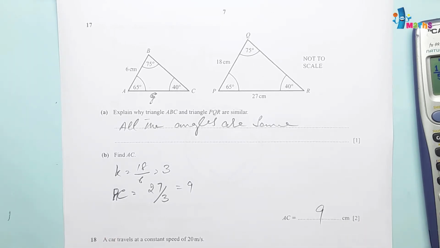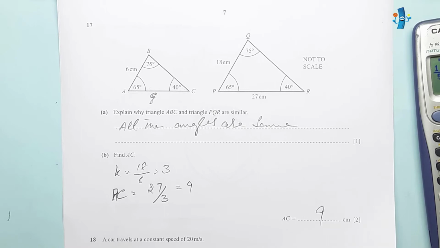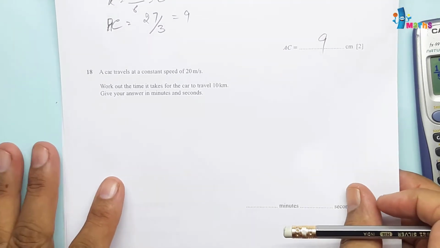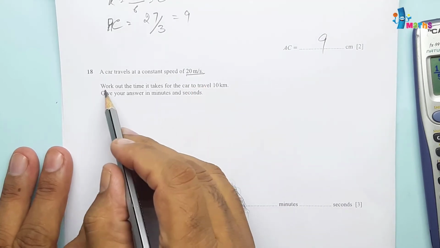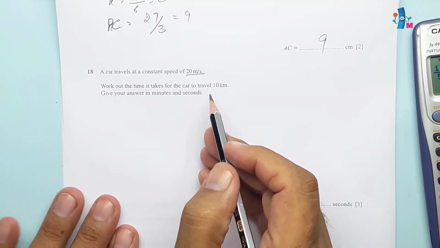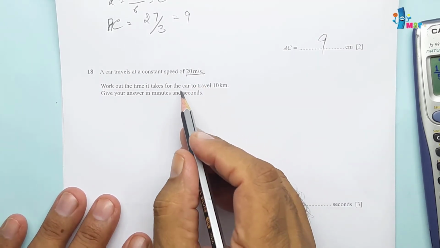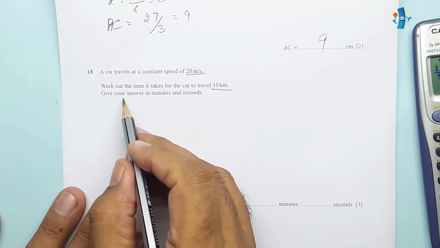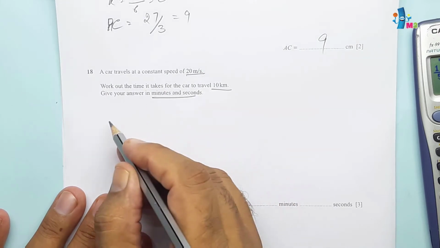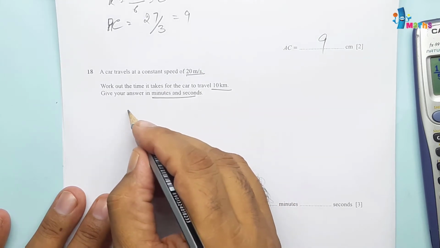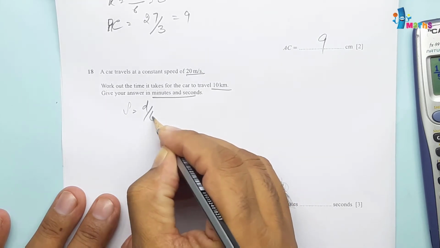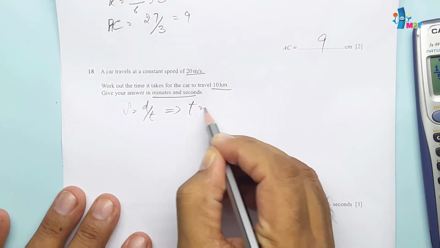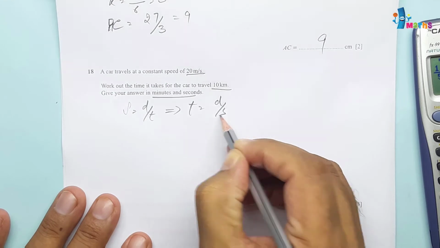Question number 18. A car travels at a constant speed of 20 meters per second. This is the speed given, and work out the time it takes for the car to travel 10 kilometers. Give your answer in minutes and seconds. So speed we know is equal to distance over time, and this implies time is equal to distance over speed.